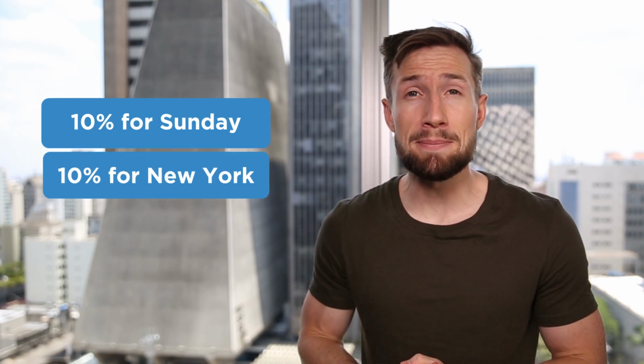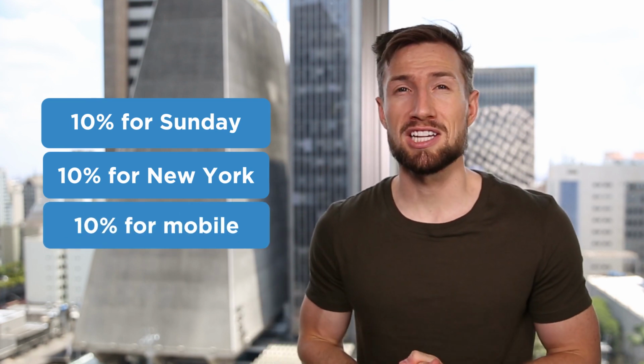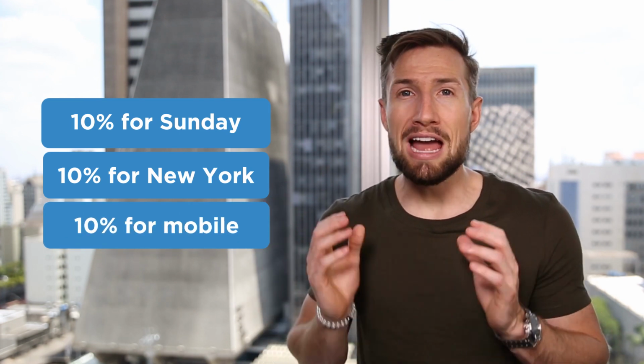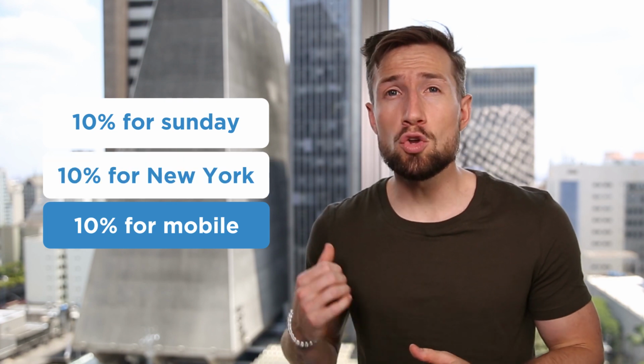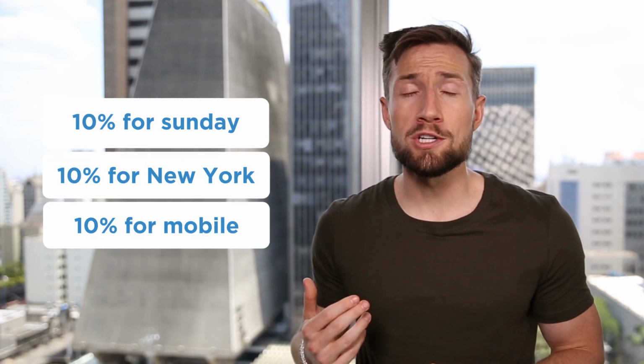I don't want to see huge spikes or dips in my CPCs if a search matches all the variables for my bidding adjustments. For example, say you added a 10% bidding adjustment for Sunday and a 10% bidding adjustment for people in New York and a 10% bidding adjustment for people using their mobile phones. Now, if someone is searching on a Sunday in New York on their mobile phone, you're going to pay 30% more for that click. This may be very well worth it, but you'll see that these bidding adjustments can really add up, especially if some search matches all the different bidding adjustments you've had in place.